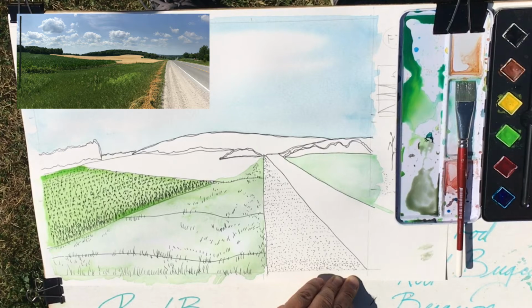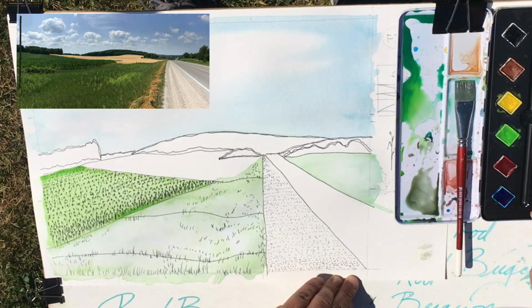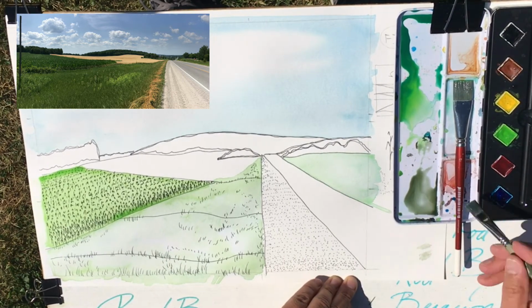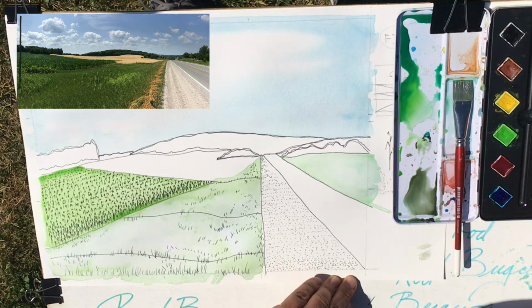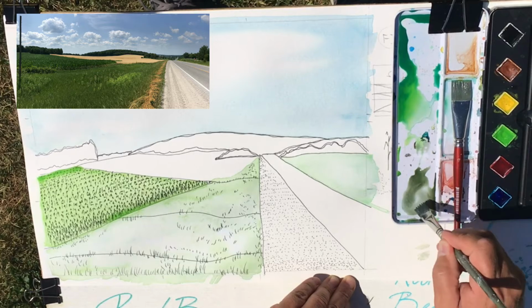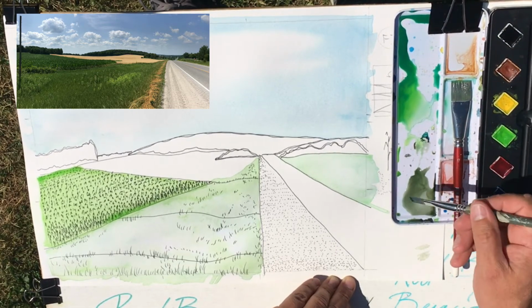I'm going to put a little bit more water into that. I moved to a 1/2 inch flat brush here. Put a little bit more water into this, and I'm going to pick up just a touch of black. Touch more.